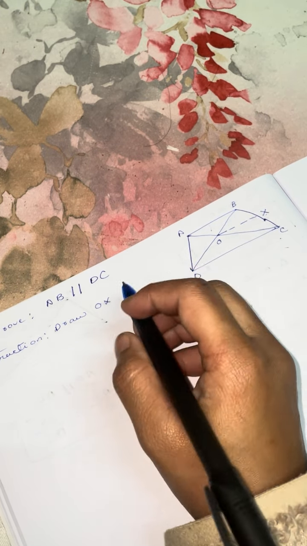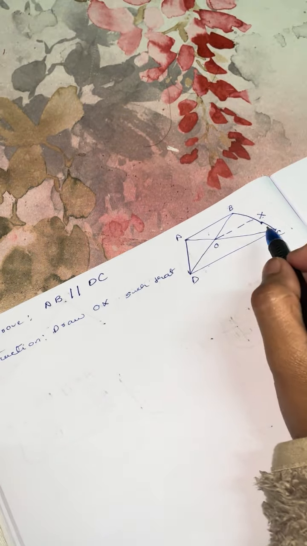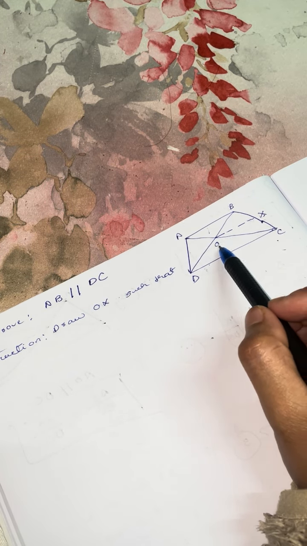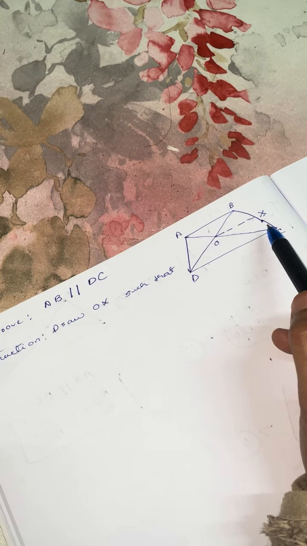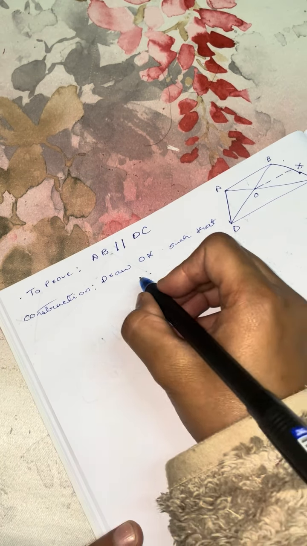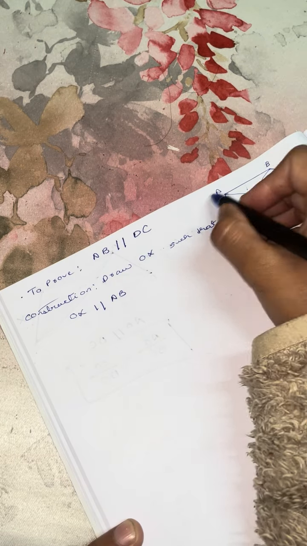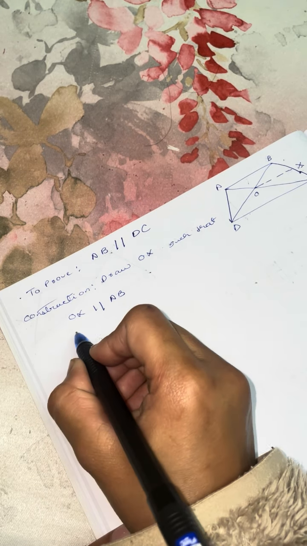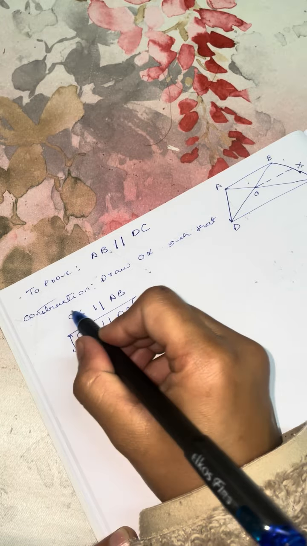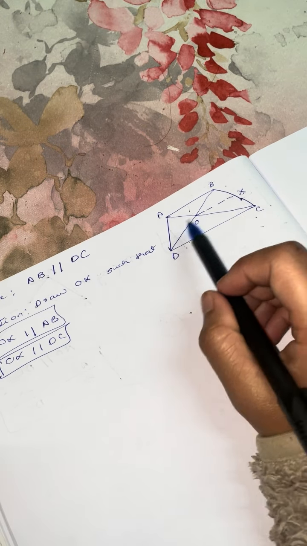OX such that OX is parallel to AB, and similarly OX is parallel to AB. So OX is parallel to AB. Can I say also that OX is parallel to DC? Can I say that? How will we know all this? We will know by constructing it.